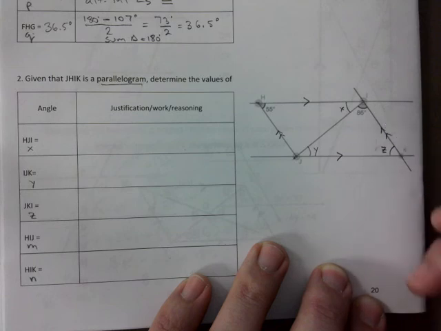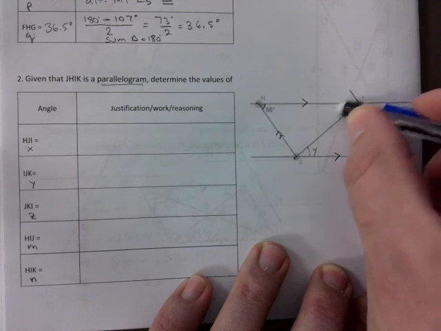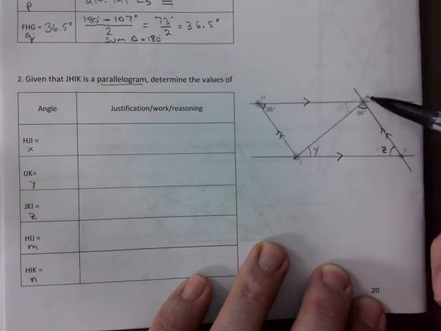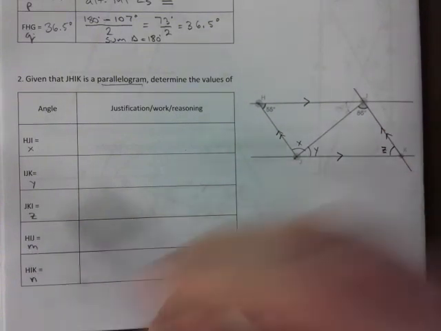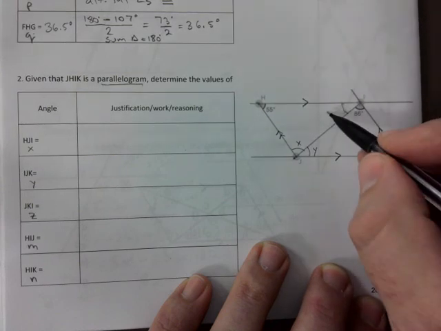Oh, sorry, I got the X wrong. That's why you need to be careful. This is X right here. And HIJ, this here is actually M.